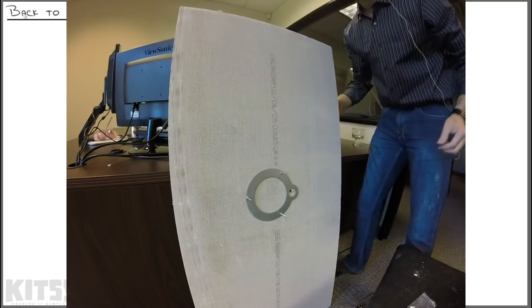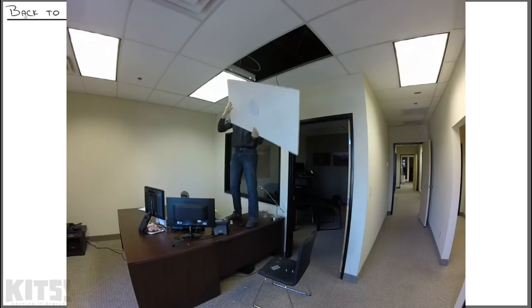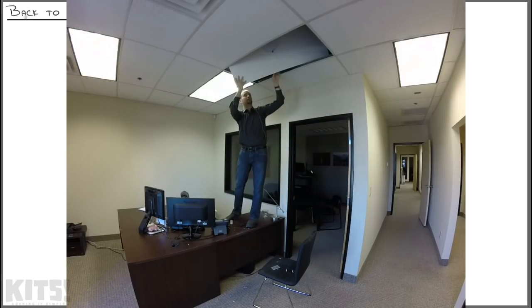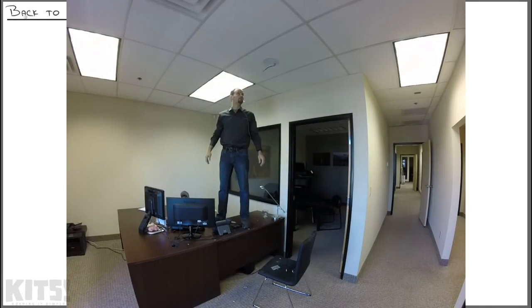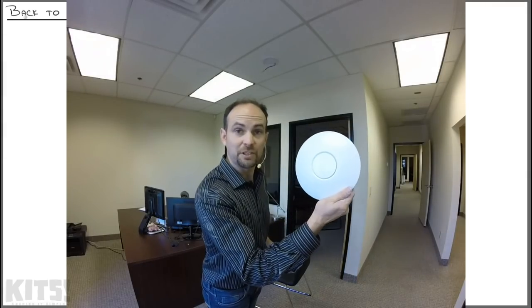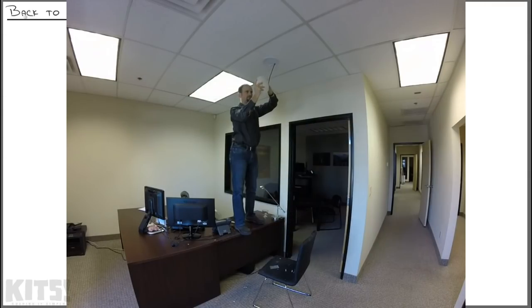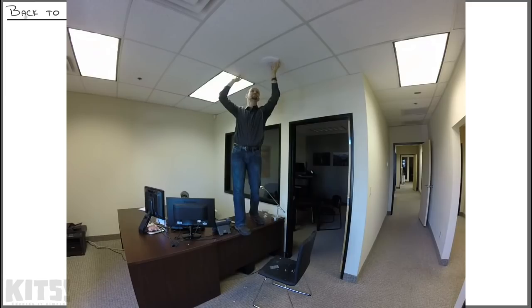There we go. Now we can put this back up in the ceiling, this time fishing the Ethernet cable through the hole. Good. Now we take the wireless access point, snap in the Ethernet cable, and twist it in place.